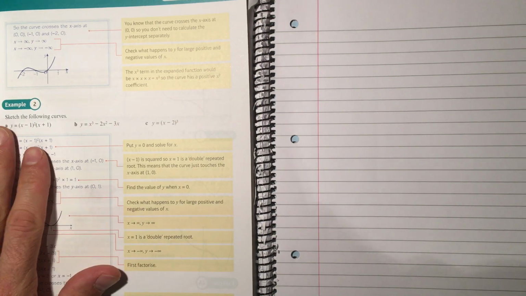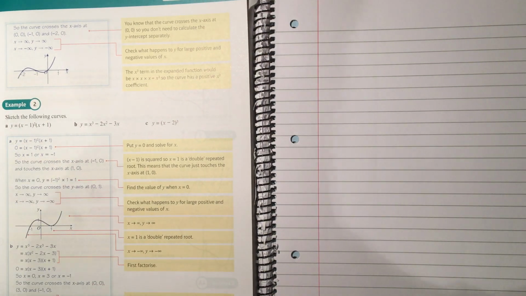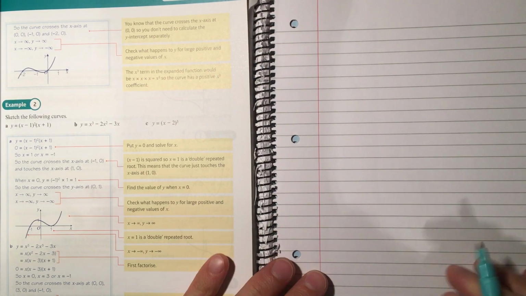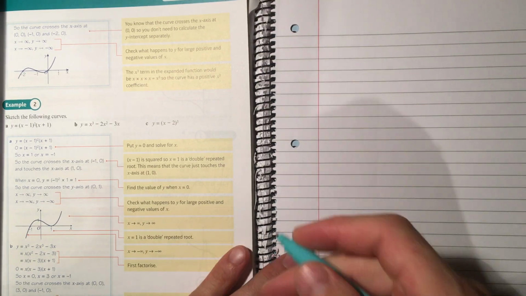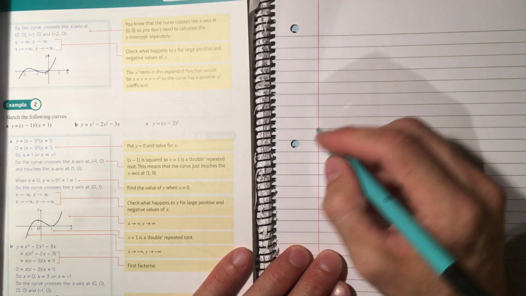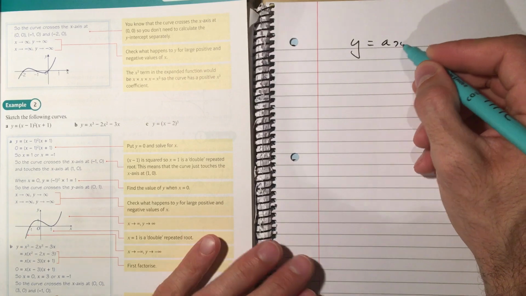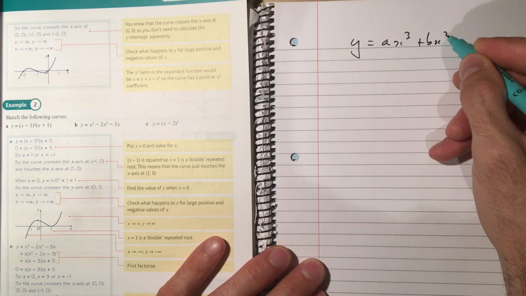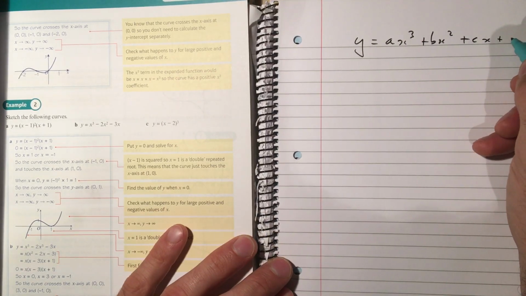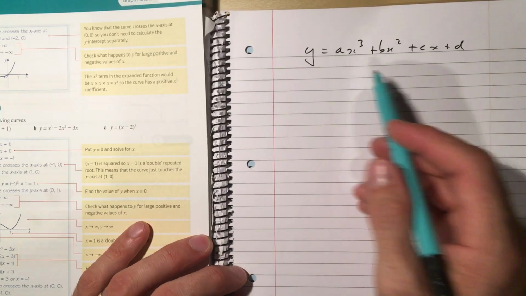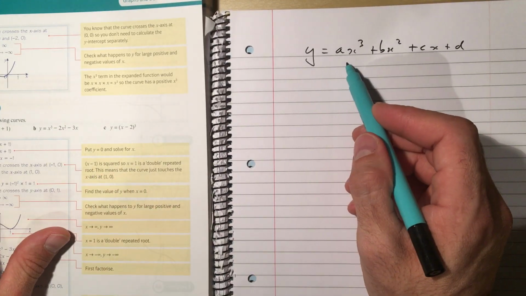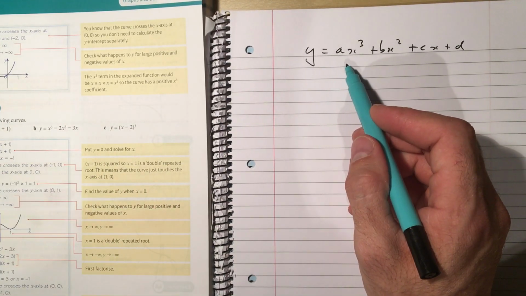So we're starting on chapter 4, section 4.1, and we're dealing with cubic graphs. And once we've dealt with cubic graphs, we'll also be able to deal with quartics straight away. So first of all, let's just get the idea. Cubic graphs, we're looking at things that look like this: something times x cubed plus something times x squared plus something times x plus something. So it's a quadratic with a cubic term in x stuck on the front of it, okay?